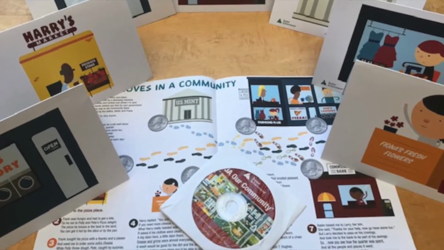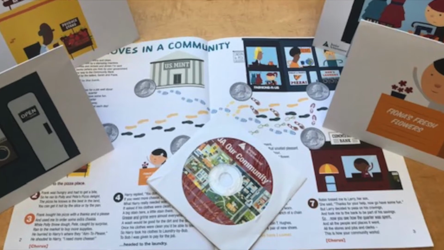I'm a new quarter, shiny and clean, made at the mint by a stamping machine.